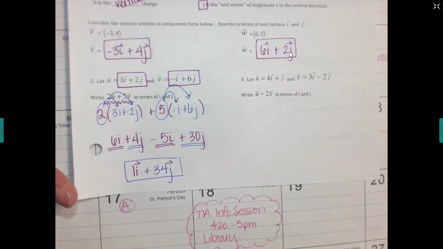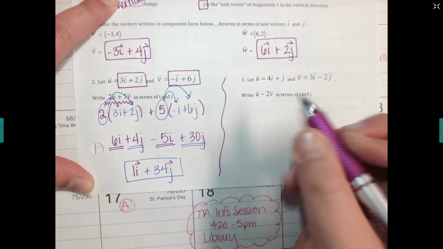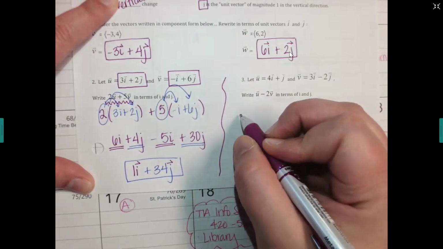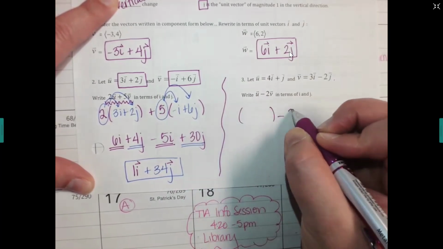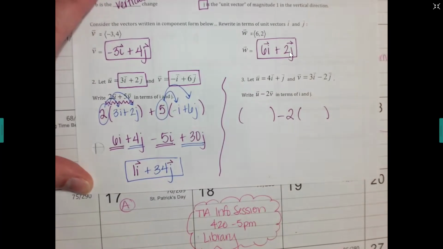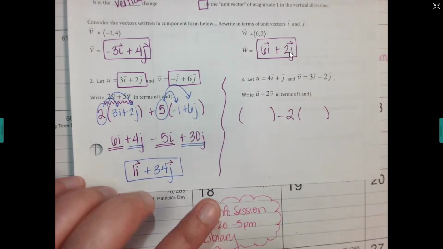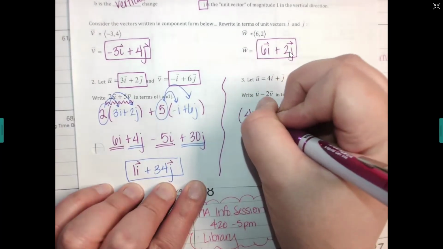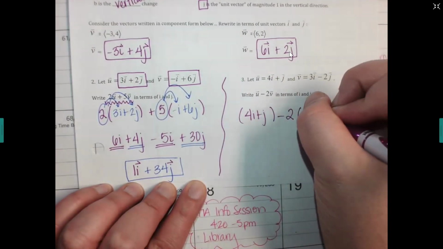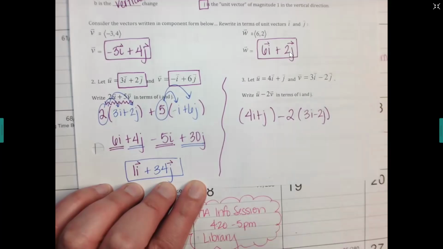All right, take a look at the next one. This time I want U minus 2V. So I'm going to put blank minus 2 blank. And then occasionally on your homework, be a little bit careful about this. Sometimes they'll give you the U and the V in the wrong order. So just make sure you're paying attention. That like if this is a U, I got to put the 4I plus J in that spot. Okay. And then for my second one, I have a 3I minus 2J. I'm going to put that there.